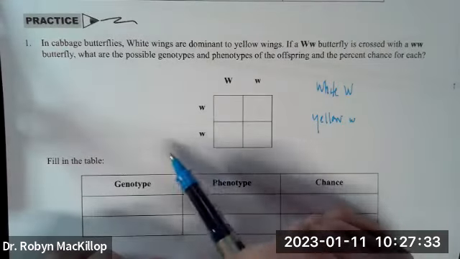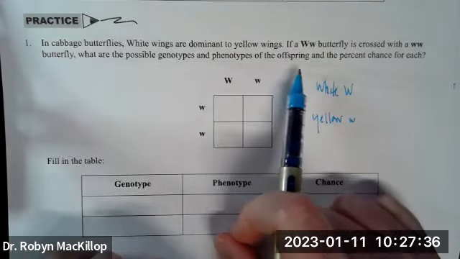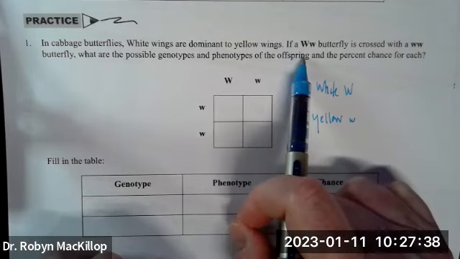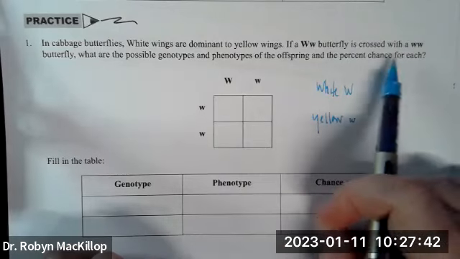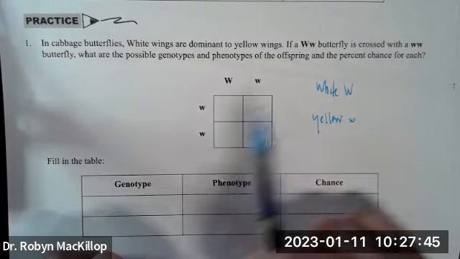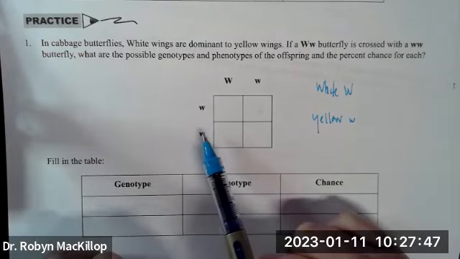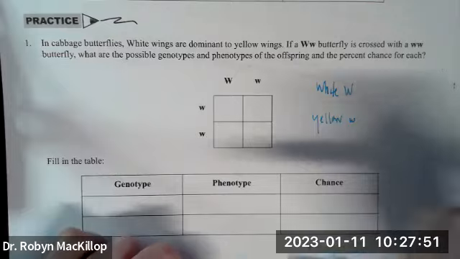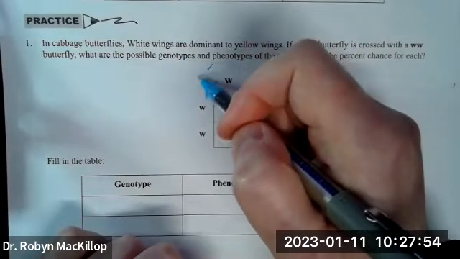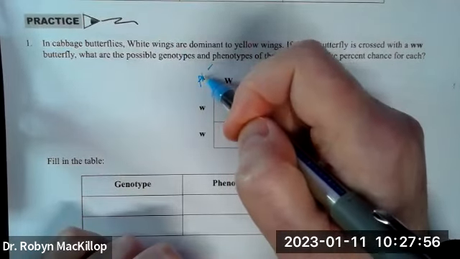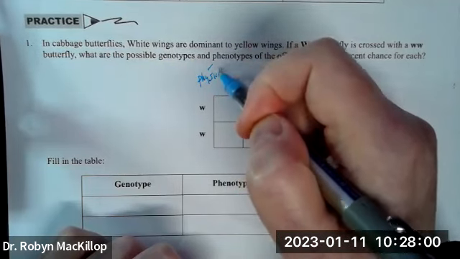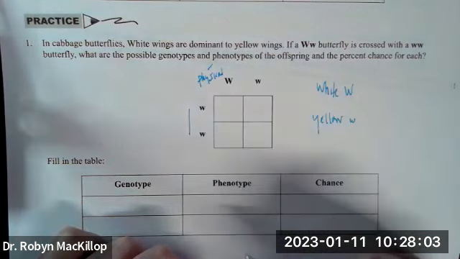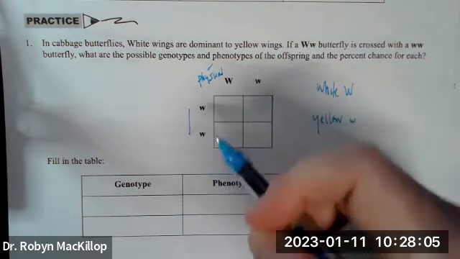A little bit better. So if we've got a heterozygous big W, small w, crossed with a homozygous recessive little w, what are the possible genotypes and phenotypes of the offspring? Remember, phenotypes is what you see. It's the physical. And genotypes are just the 2 letters. All right, so let's fill this in.